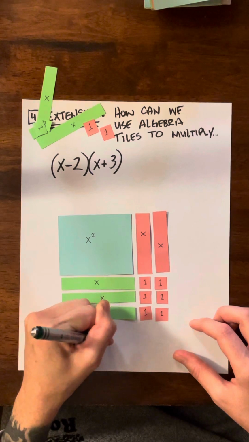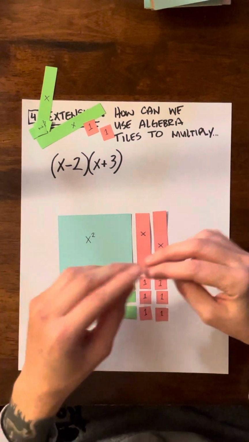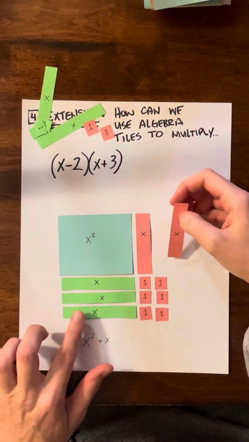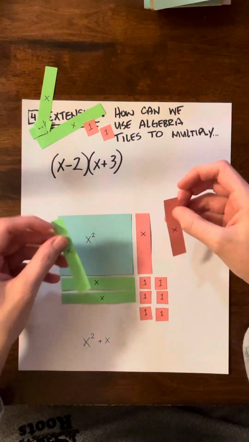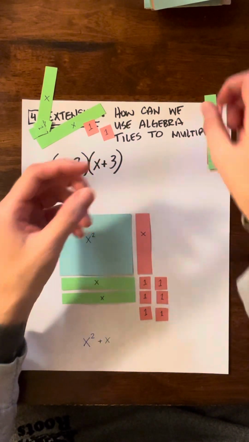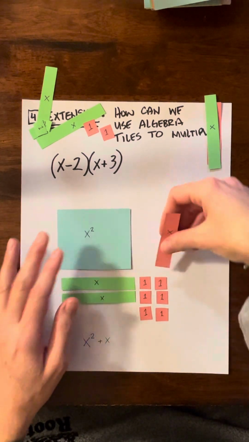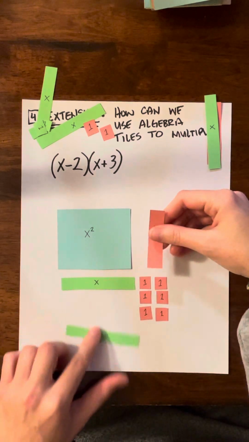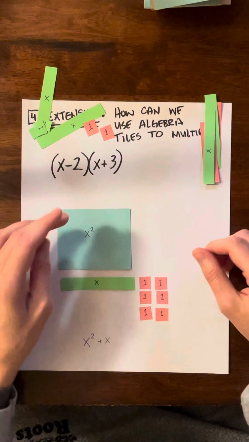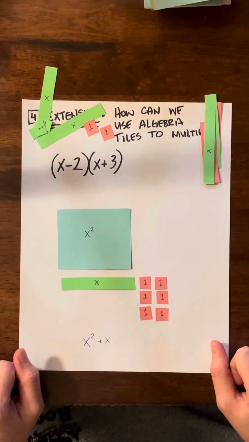What you can also do to help you is put them together to cancel them out. So you can take a rectangle from this side and a rectangle from this side. Put them together, a positive x and a negative x just cancel out, so we're going to take them away. Again, we can take another rectangle on this side with another one over here, and we have a positive x and a negative x, and they cancel out. And what we are left with is a positive x.